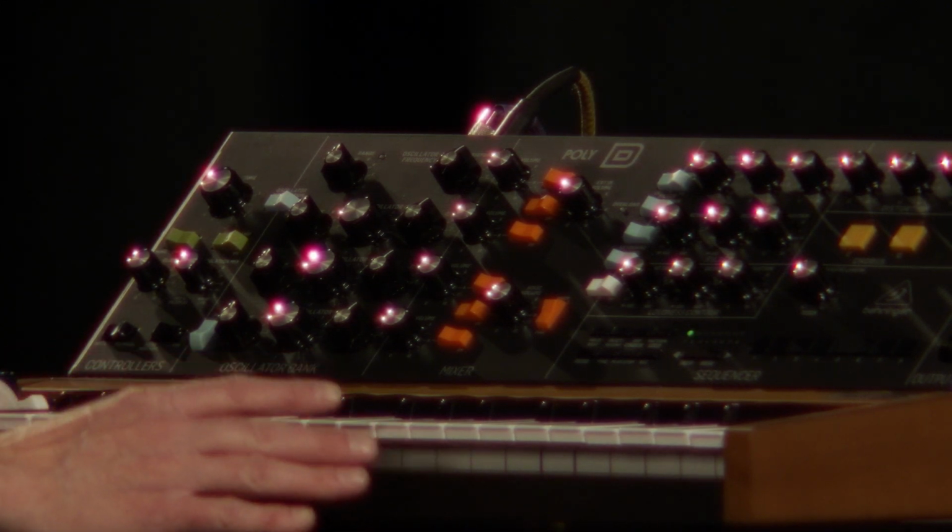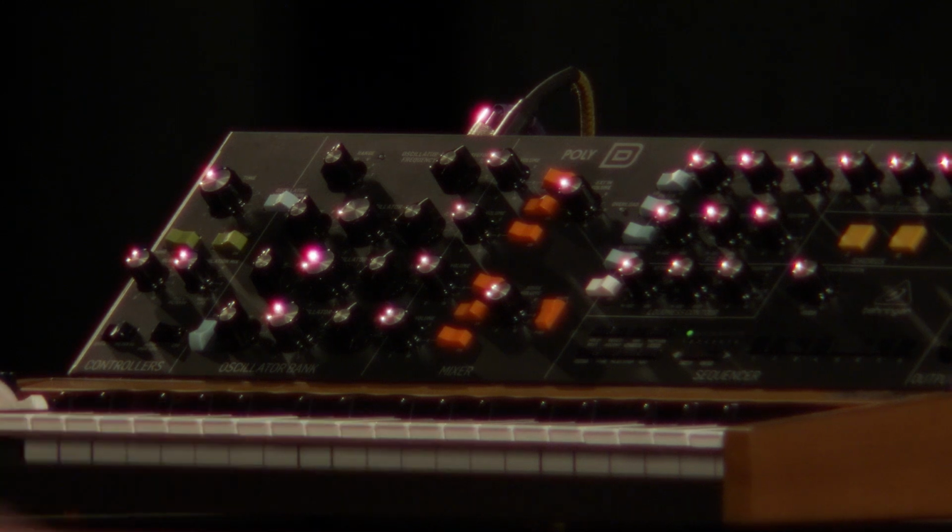Now that's a peculiarity of this particular synthesizer and its build. It's not true of all polyphonic synthesizers. Some polyphonic synthesizers just won't add an additional note. Some will do this, and some will maybe have some other kind of scenario.